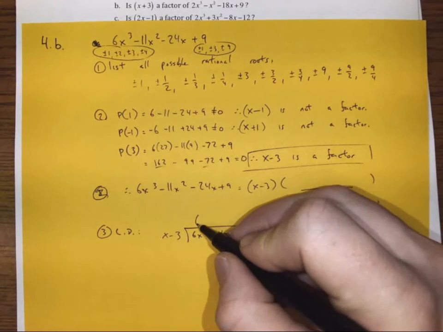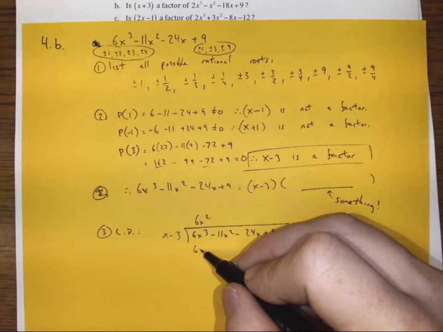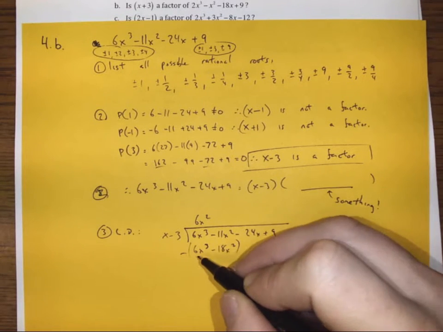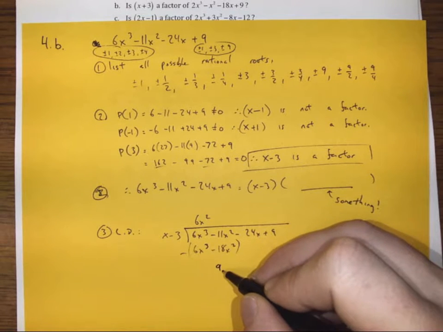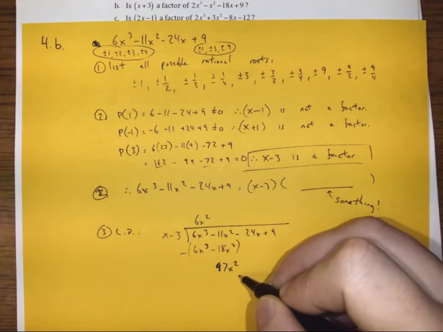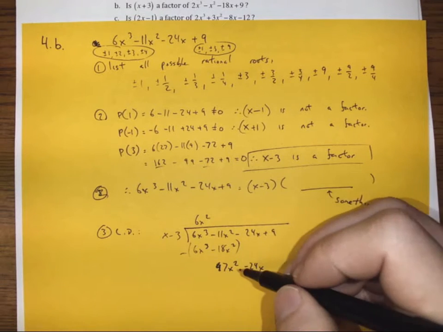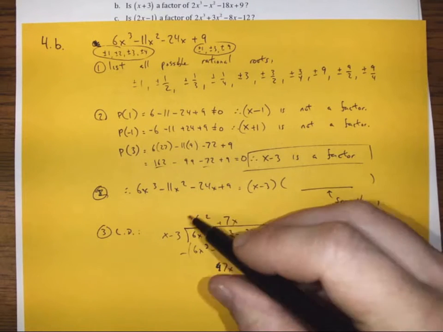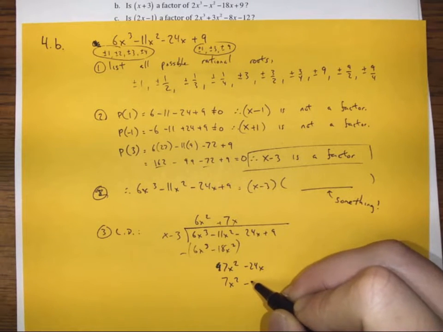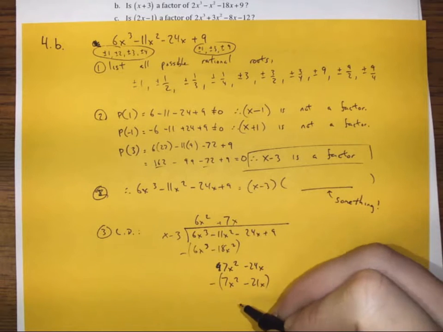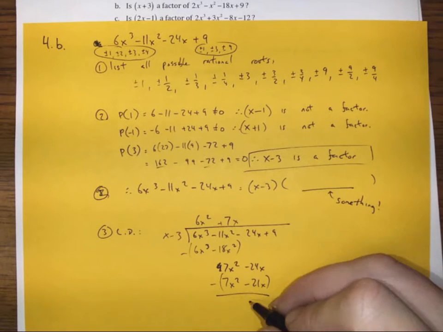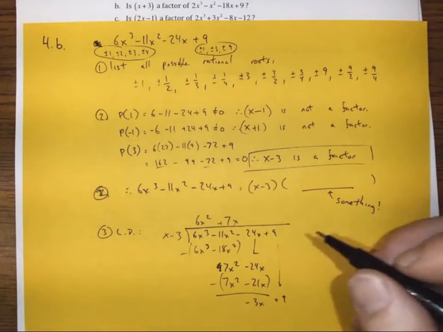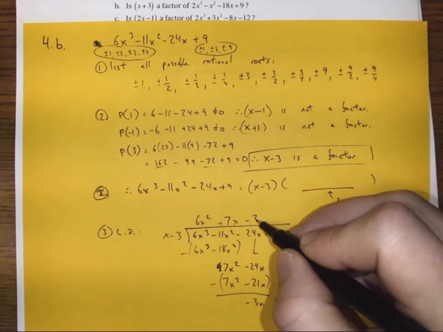I'm going to do this one really quick, so it's 6x squared, 6x cubed, take away 18x squared, subtract, it's going to give me 7x squared minus 24x plus 9. 7x squared minus 21x, take that away, and it's going to give us negative 3x plus 9. And x into negative 3x is negative 3.